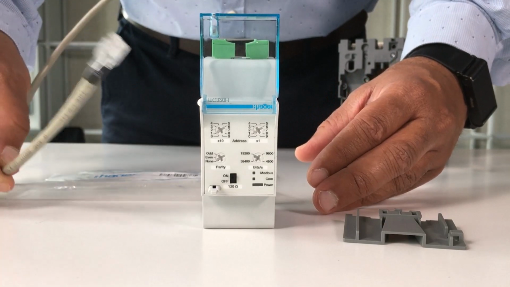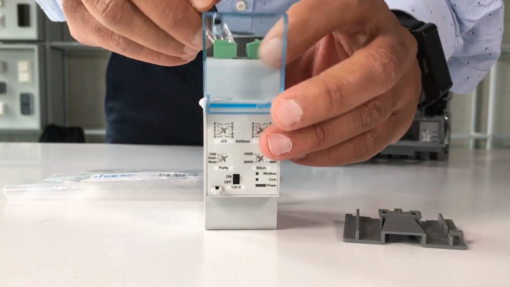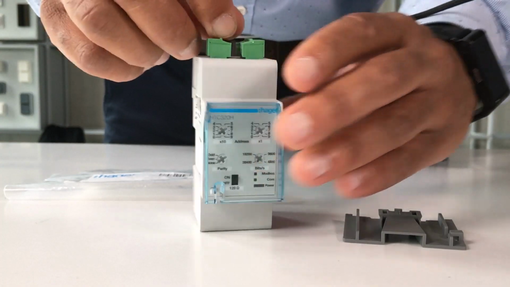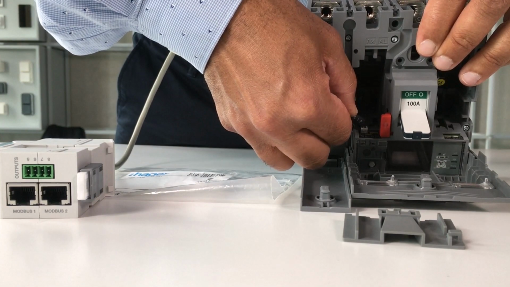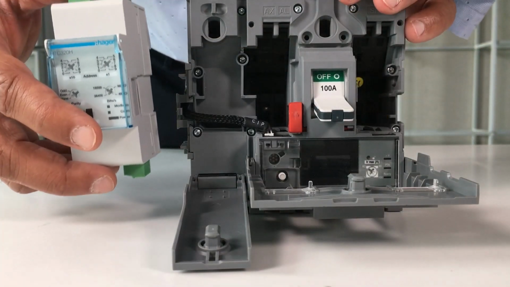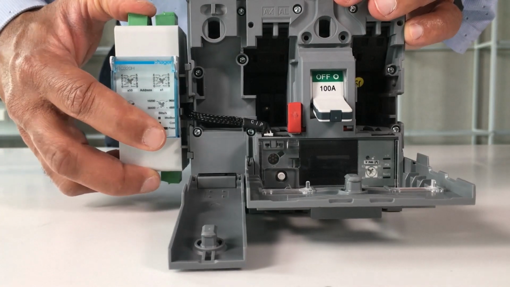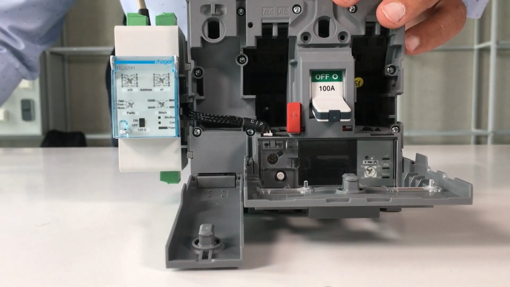The CIP adapter must be connected from the top of the communication module to one of the CIP connectors inside the energy circuit breaker. The communication module is supplied with an accessory for assembling on the circuit breaker. It can also be DIN-rail mounted.